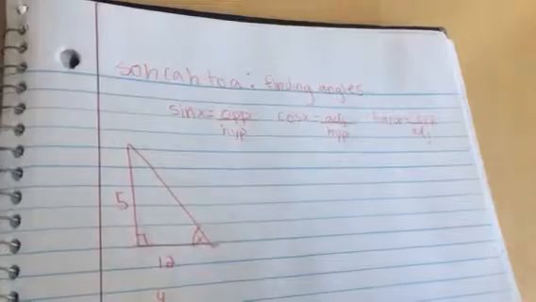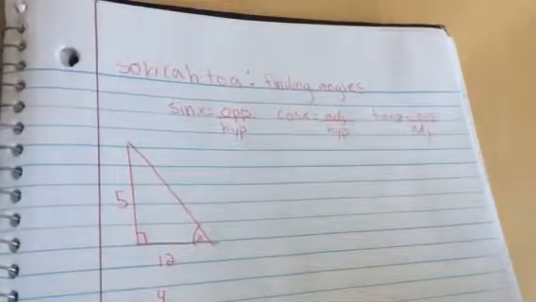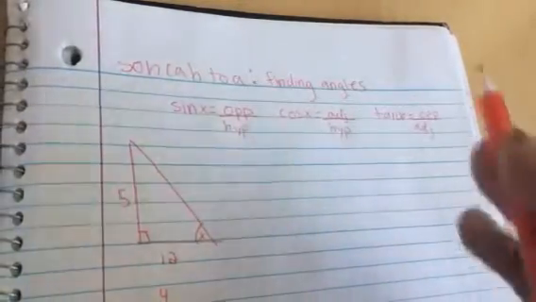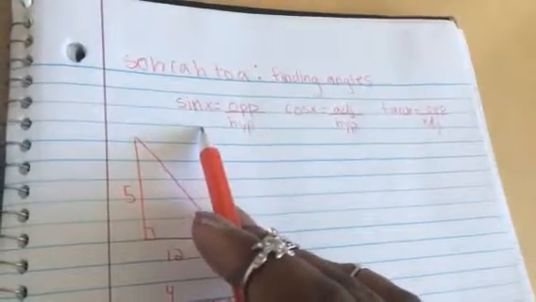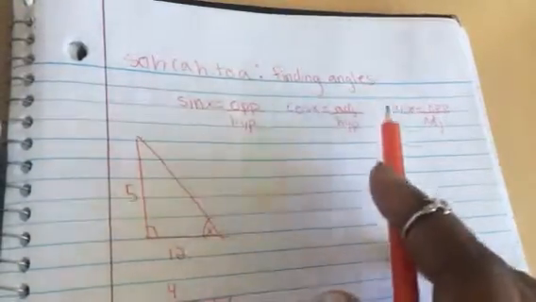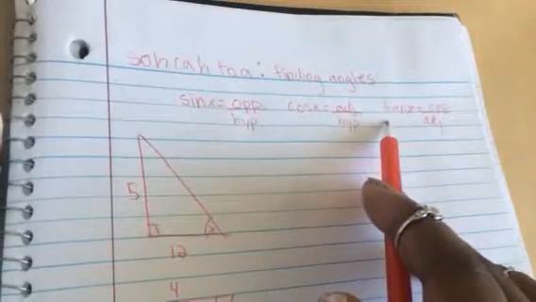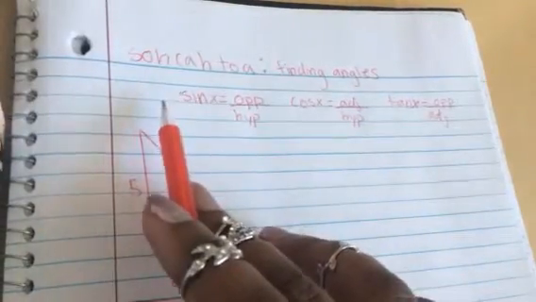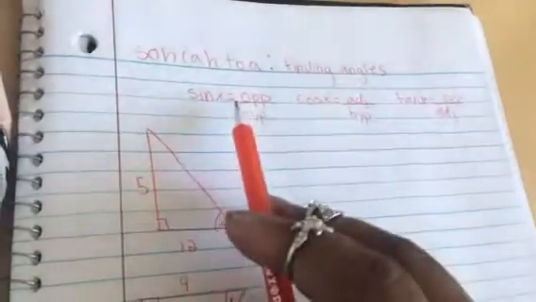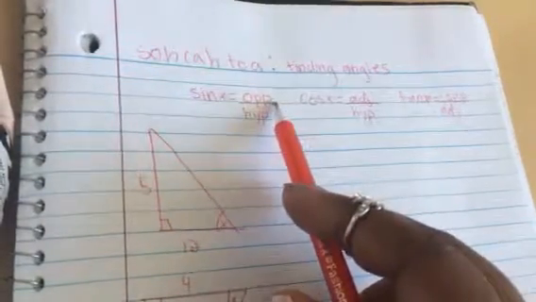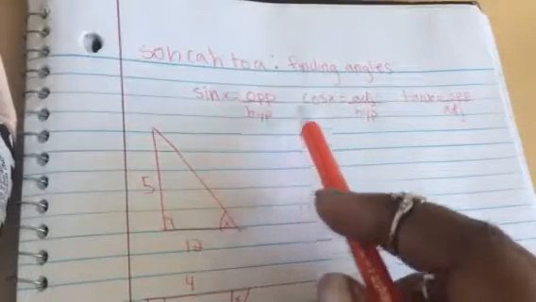I'm going to do a video about finding the angles of trigonometry. There is a sine, there is cosine, and there's tangent. There's a little prefix that helps you remember. It's SOHCAHTOA. And the sine is opposite side of an angle over hypotenuse.